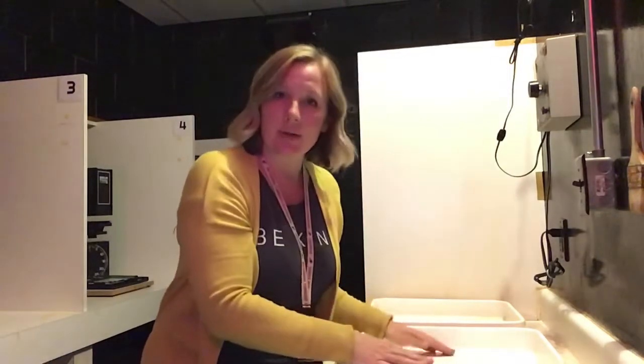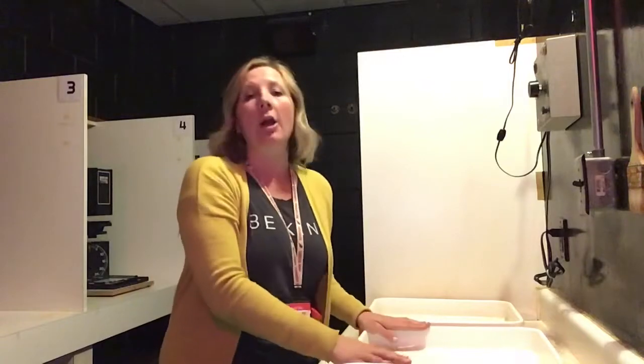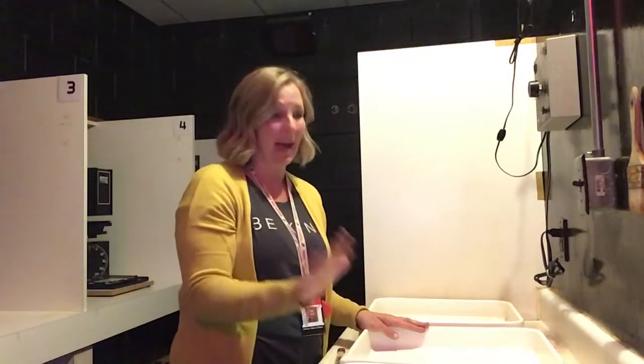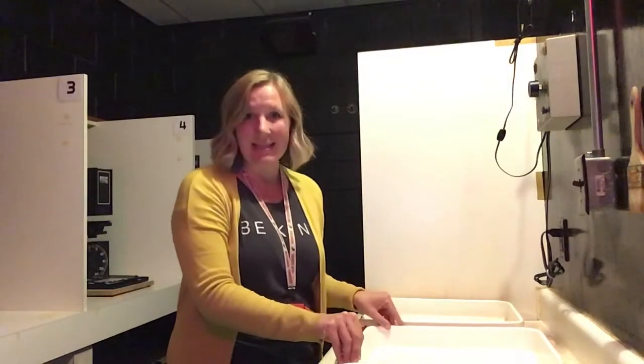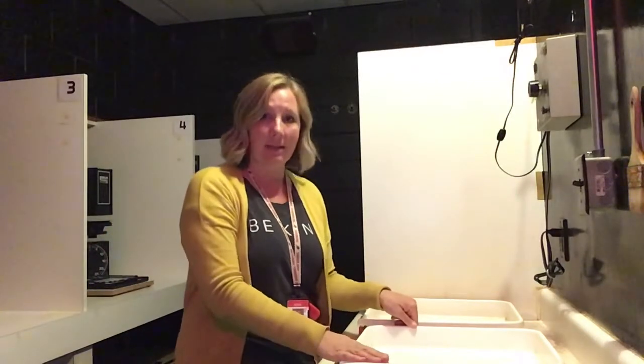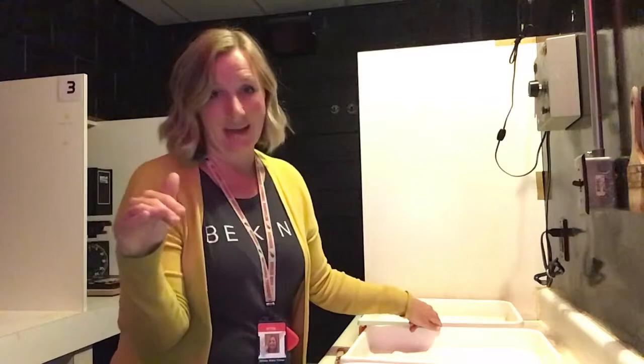The next chemical in your series is called stop bath. Okay, spelled just like it sounds, stop bath. What stop bath does is that it stops instantly the developing process. If we were to not use stop bath or to skip it, over time our picture will keep developing. You'll come back tomorrow and it'll be all black. It'll be like a blackish brown, but it'll be all black.